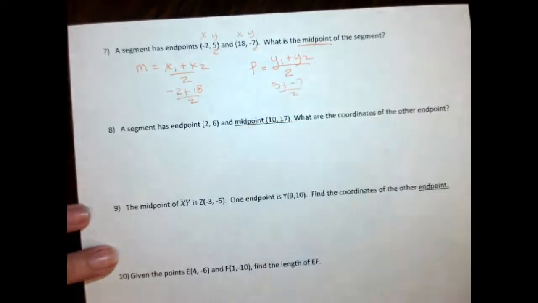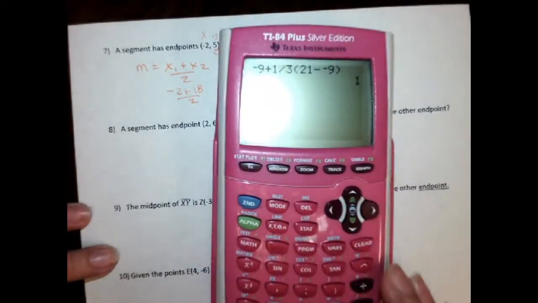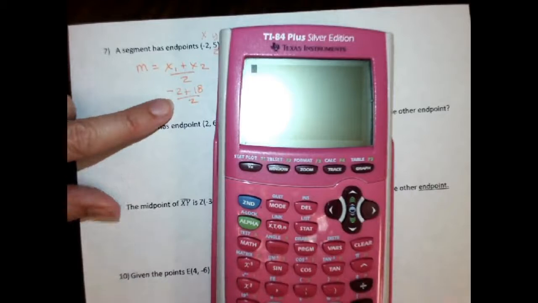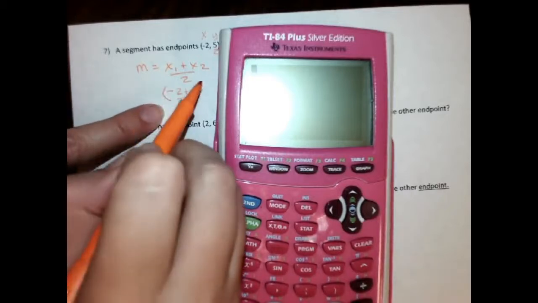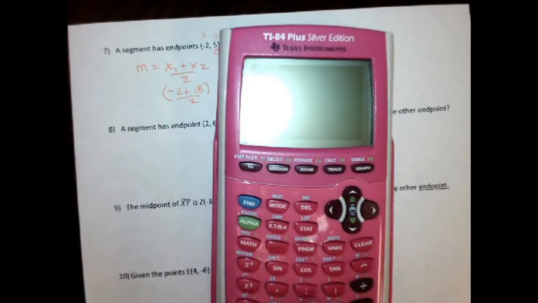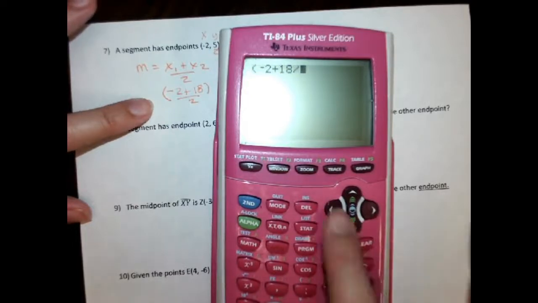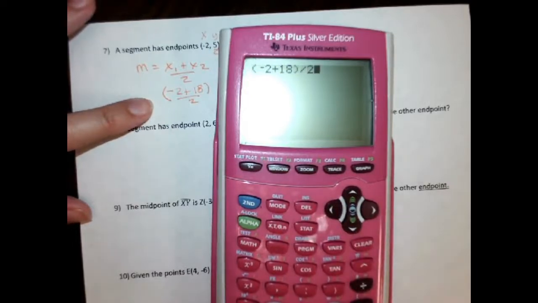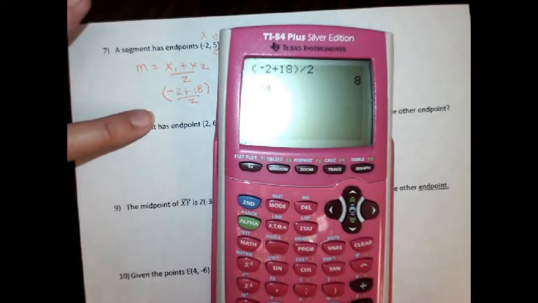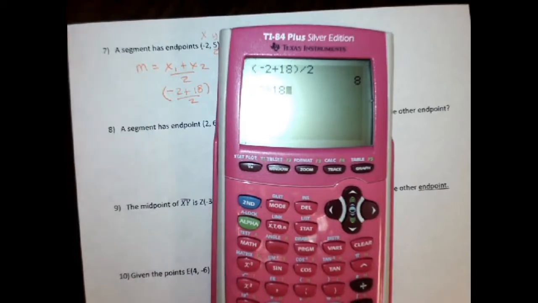If you're not good with negatives, do it in your calculator. But either you need to put this top part in parentheses or you need to do it in 2 steps. So you can do it as (-2 plus 18) in parentheses, divided by 2. That'll give you the answer. Or, like we usually do it by hand, do the top part first, find that that's 16, and then divide by 2. But you have to choose one of those.